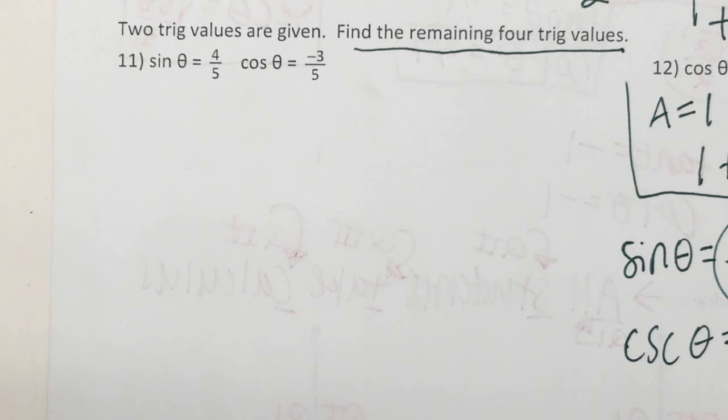Alright, secant is the next one. That's the opposite of which one? Cosine. Cosine is adjacent over hypotenuse, so secant is hypotenuse over adjacent. So it'd be 5 over 4. Tangent is opposite over adjacent.